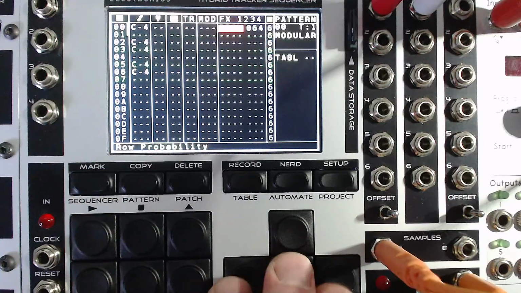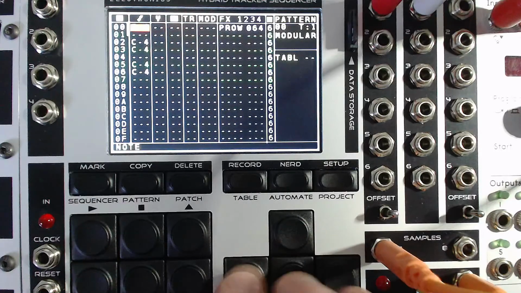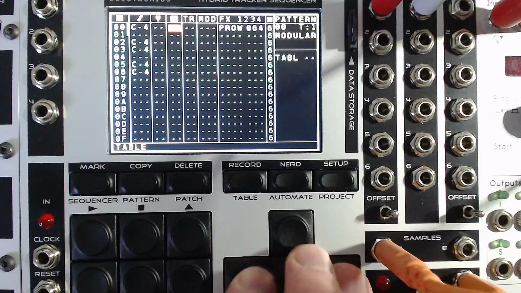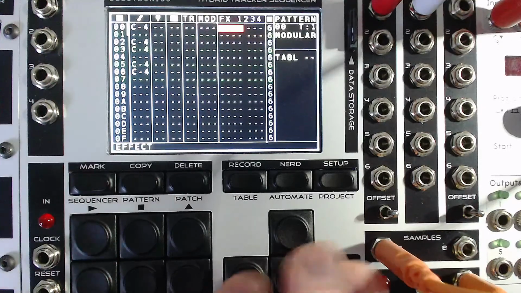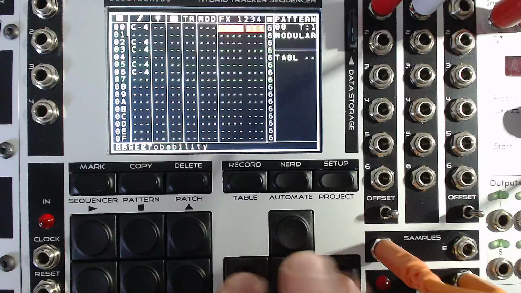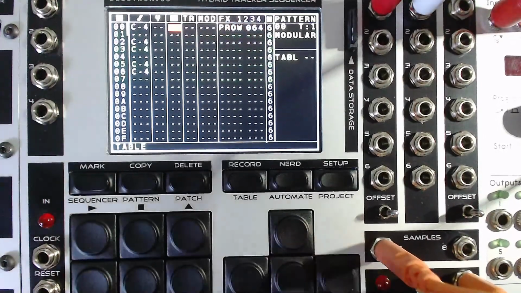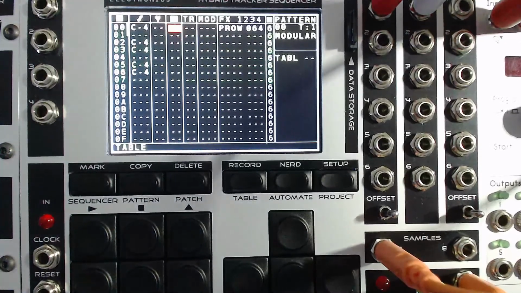So now it's actually the probability of the entire row itself firing, right? So not only the note, but like the patch, the table, etc. I think, correct me if I'm wrong here, Thomas, that row probability also affects all of the FX slots that are in that row too. So that kind of solves that problem of the separate CV and trigger effects while also giving you a bit more.